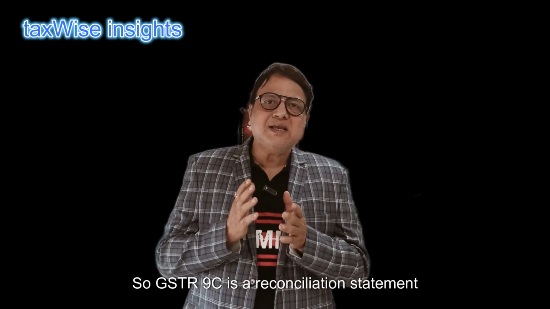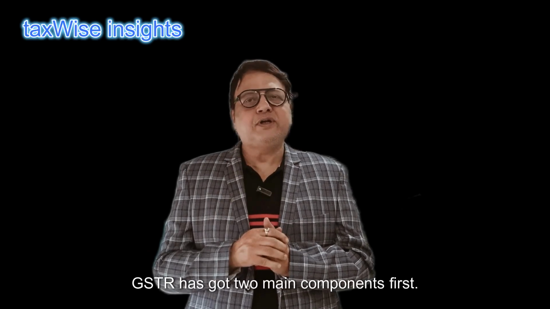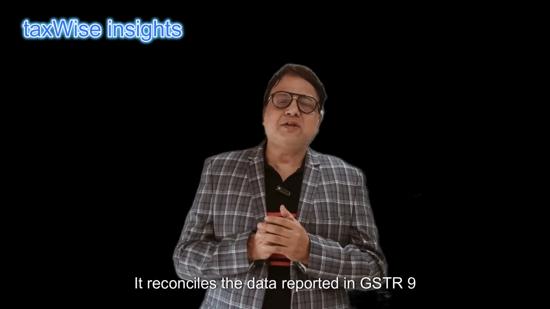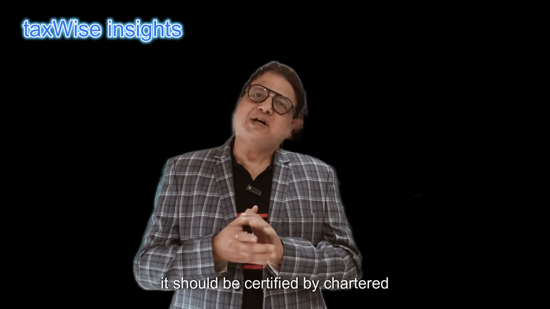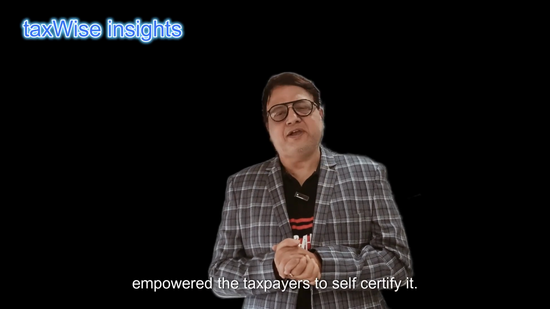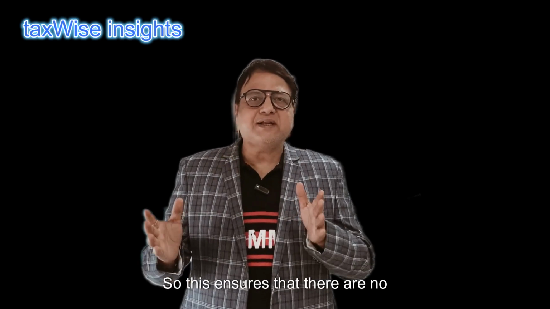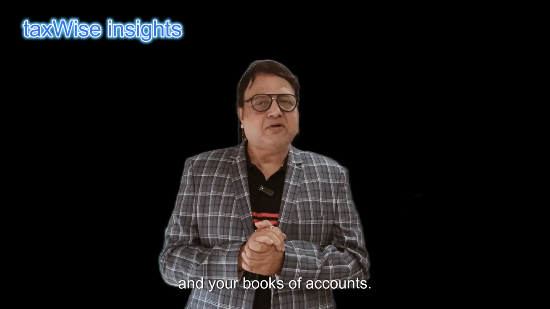So what is GSTR-9C? GSTR-9C is a reconciliation statement for taxpayers with a turnover of over 5 crore rupees. It has two main components. First, it reconciles the data reported in GSTR-9 with your audited financial statements. Second, it should be certified by a chartered accountant or a cost accountant, and some recent changes have empowered taxpayers to self-certify it. So this ensures that there are no mismatches between your GST returns and your books of accounts.